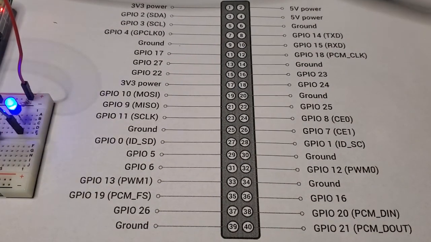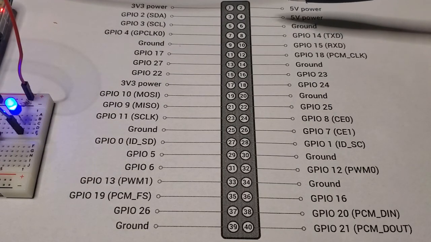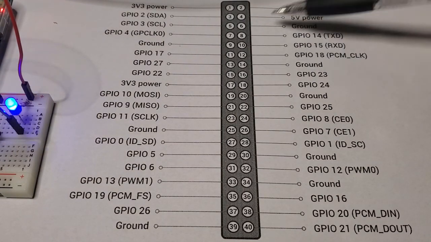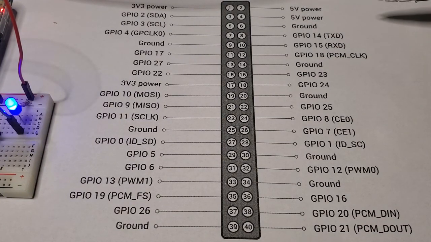Interestingly, on the BCM2711, there's no ADCs or DAC here. So if you want to do analog to digital, digital to analog, you have to use external circuitry. And I've actually got an example using an ADS1115 and how you would integrate with that.